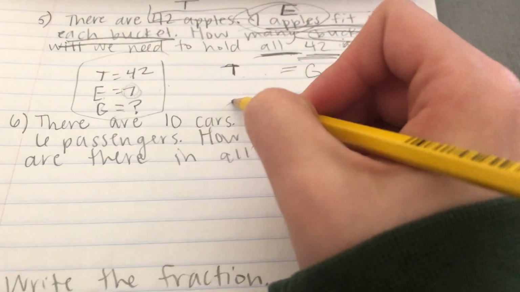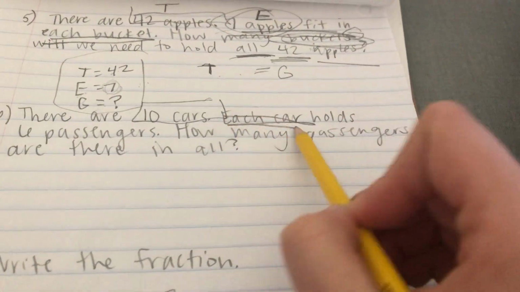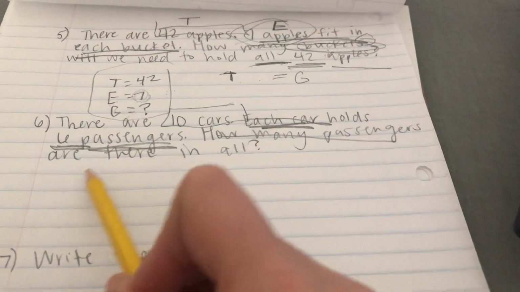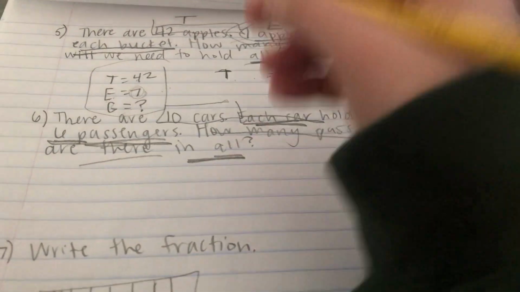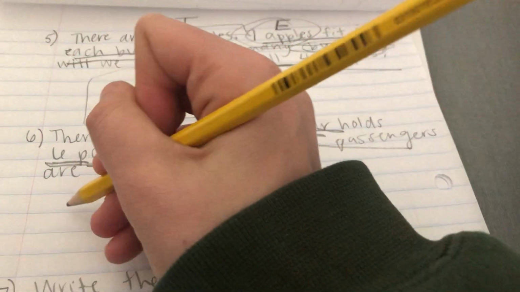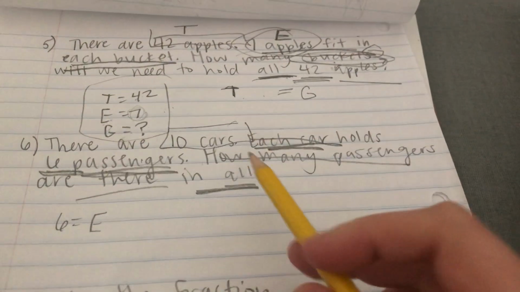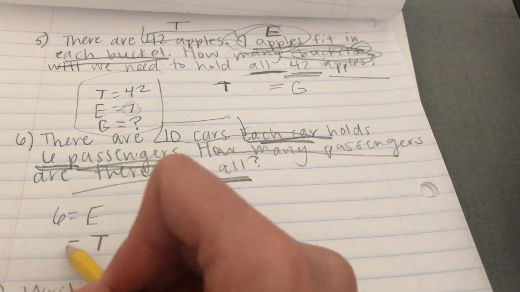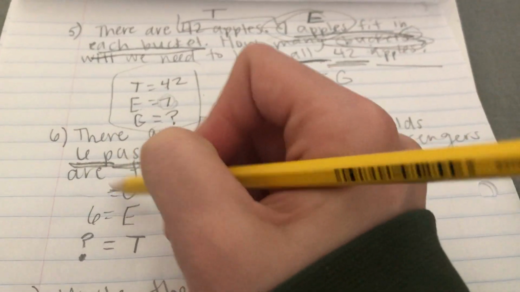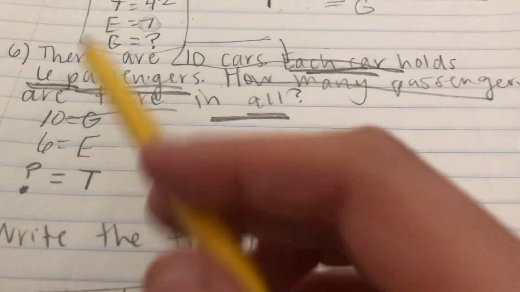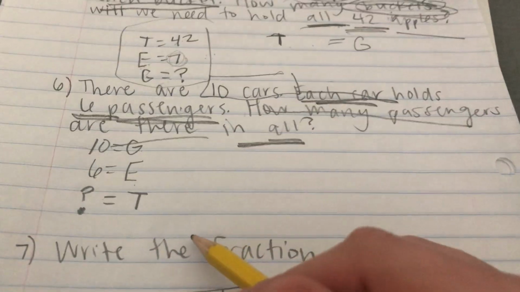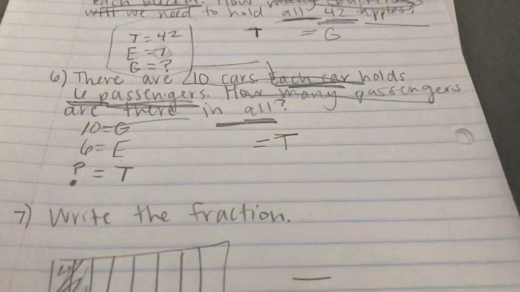There are 10 cars. Each car holds 6 passengers. How many passengers are there in all? All right, there are 10 cars. Each car holds 6 passengers. So 6 is my each. And then how many passengers are there in all, which sounds like the in all is the question. And the 10 cars must be my groups. There are 10 groups or 10 cars with 6 people in each of those groups. How do you find the total when you're given groups and each? How will you get a total?